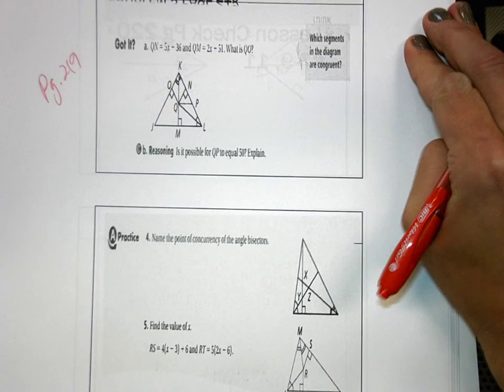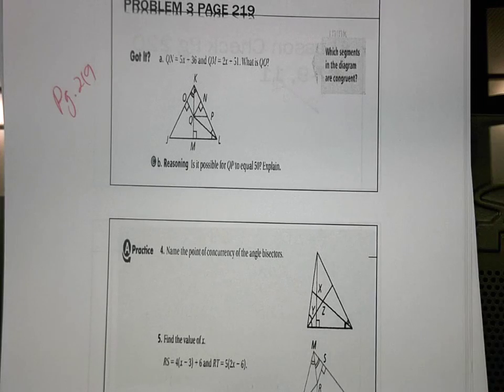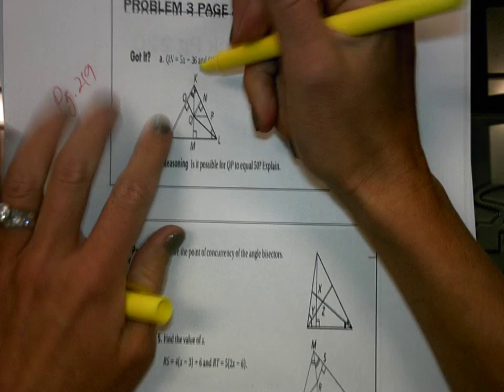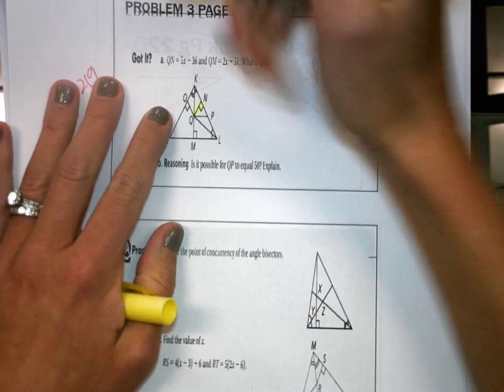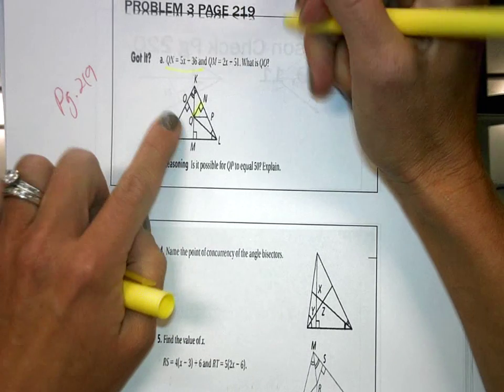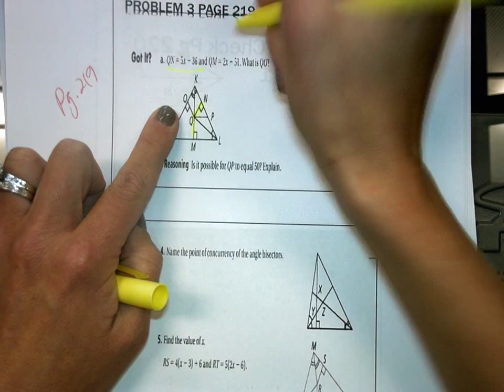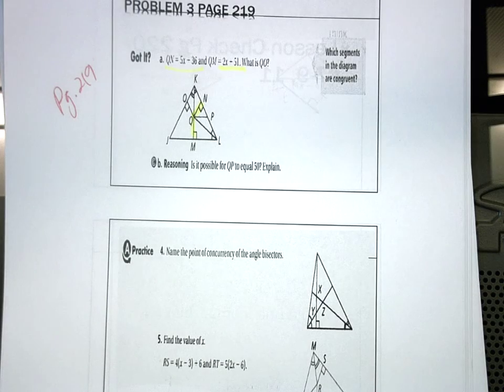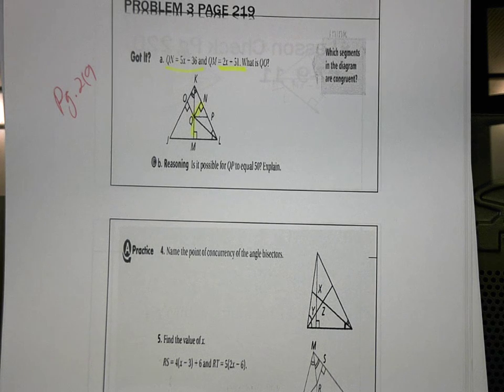Okay, so based on what we just learned, here it's saying that QN is this, and QM right here is that. And we just learned that those lines, you notice how they're making perpendicular, 90-degree angles, okay?